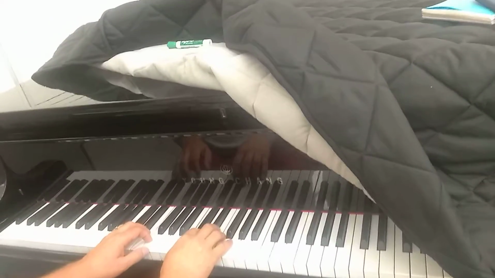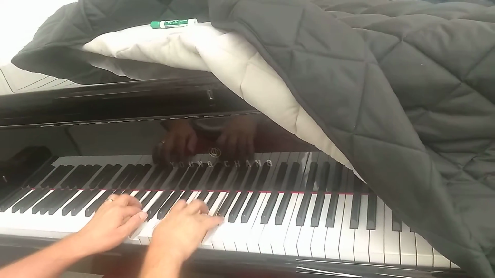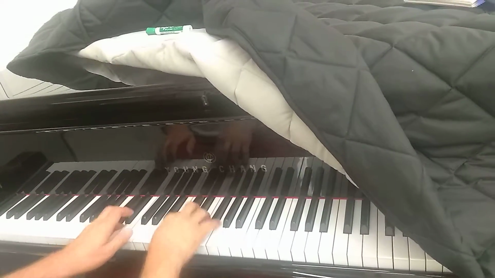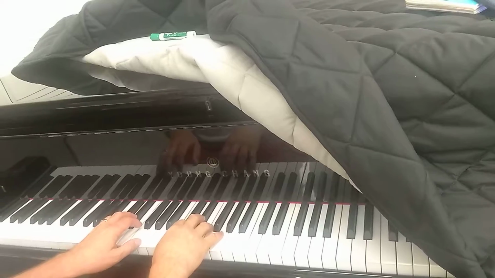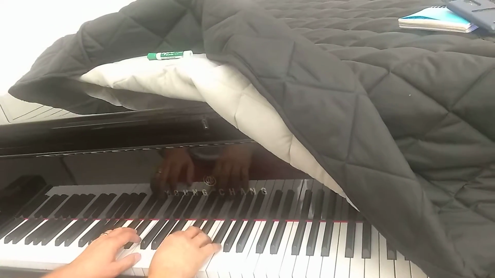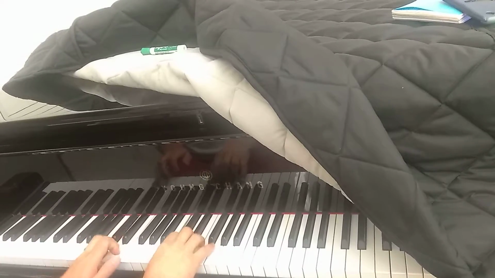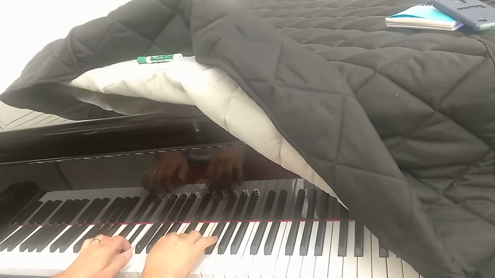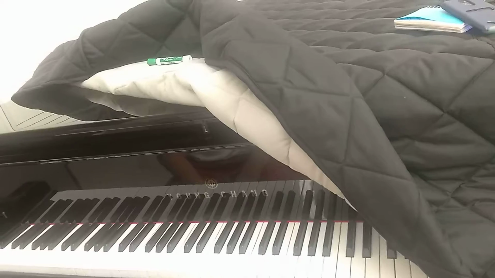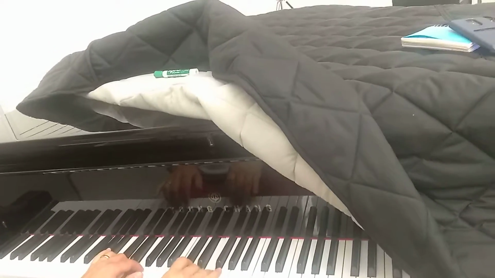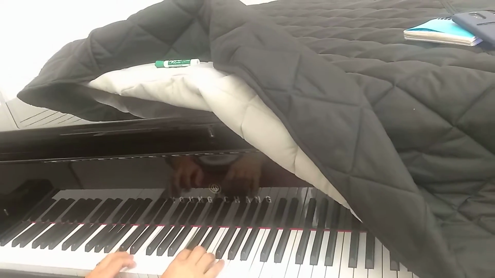And you just make it minor. I didn't move my hands. I just changed the middle note to make it minor. That's parallel keys. So it's C major, C minor.